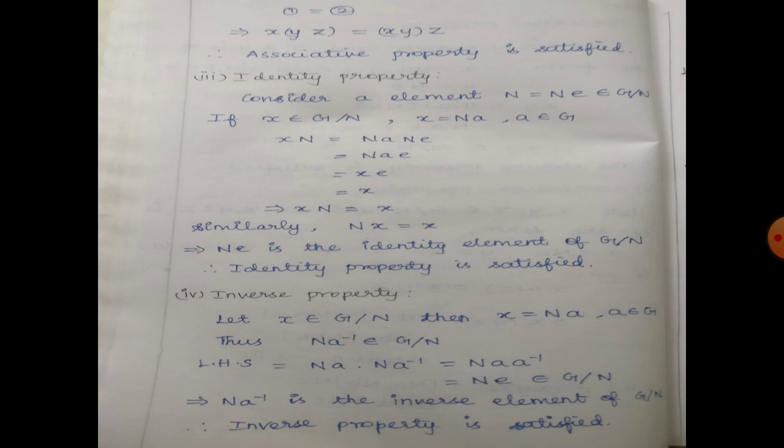Next we have to come to the identity property. The identity element of G by N is of the form NE. So we have to show that XN is equal to X. So take the identity element N is equal to NE, which belongs to G by N. We take the element X also belonging to G by N. We have to show that XN is equal to X. So here N is the identity element, and X is equal to NA, of the form G by N.